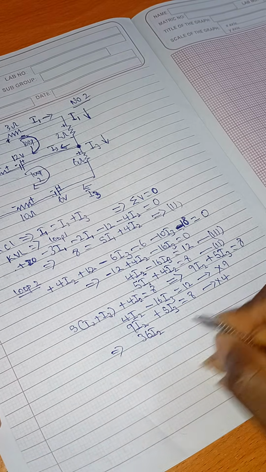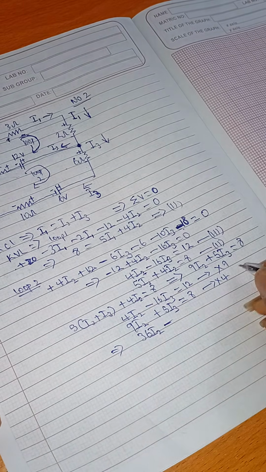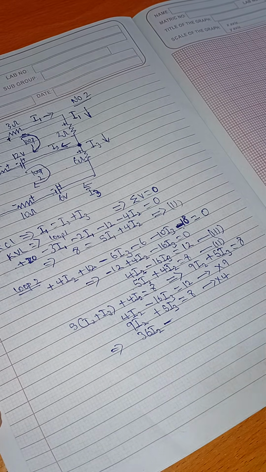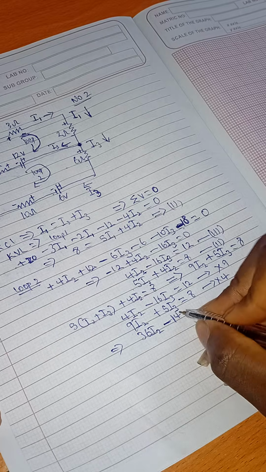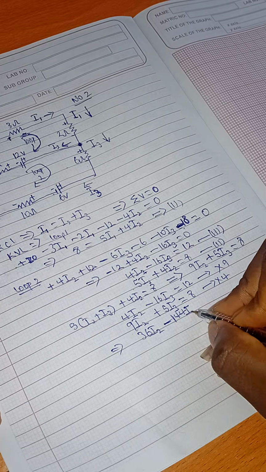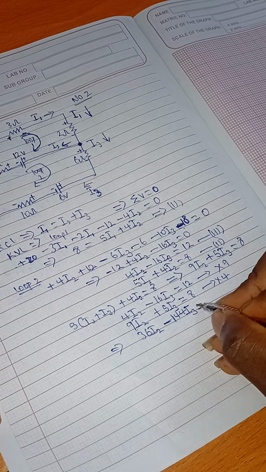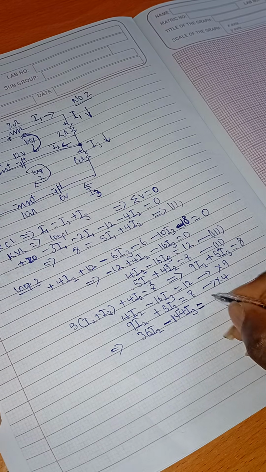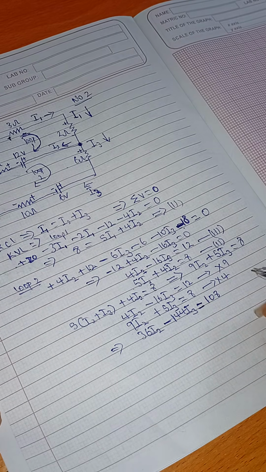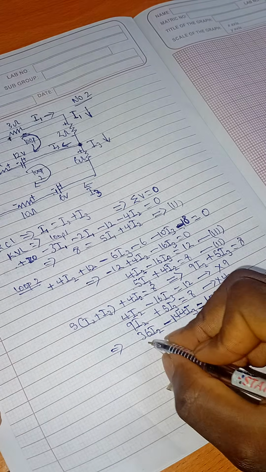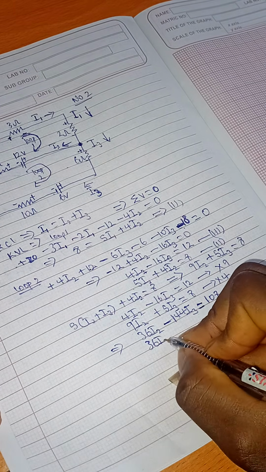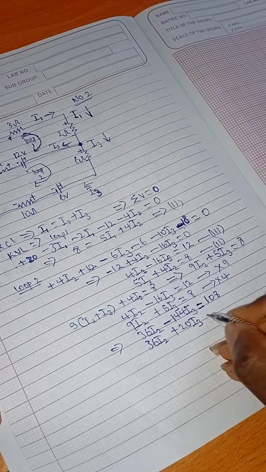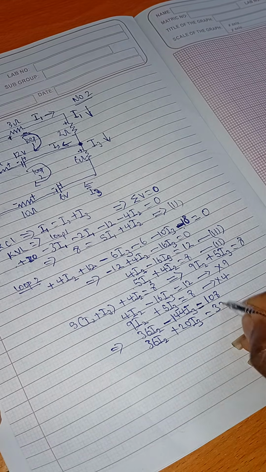And then times 4I2, we have 36I2. This minus 9 times 16: 9 times 10, 90, 9 times 6, 54, plus 90, that's 144 I3 equals 9 times 12: 9 times 9, that's 99 times 2, 18 plus 90, that's 108. All together: 4 times 9, 36I2, 4 times 5 plus 20I3 equals 4 times 8, 32.